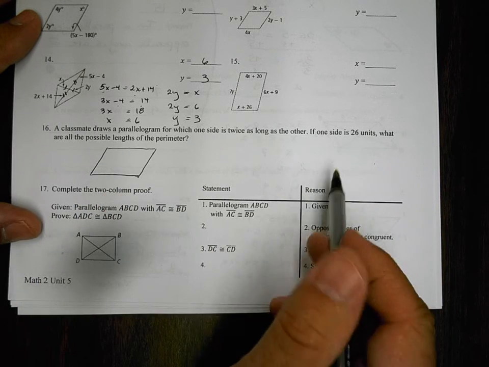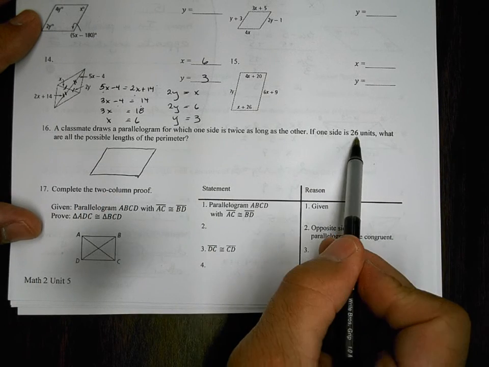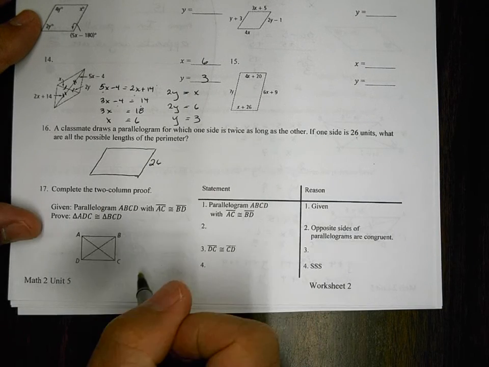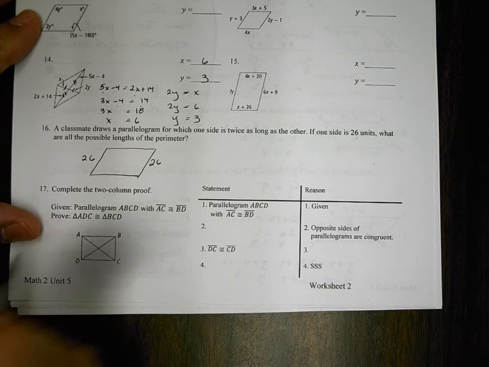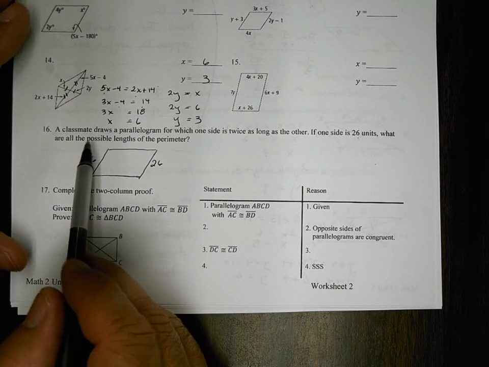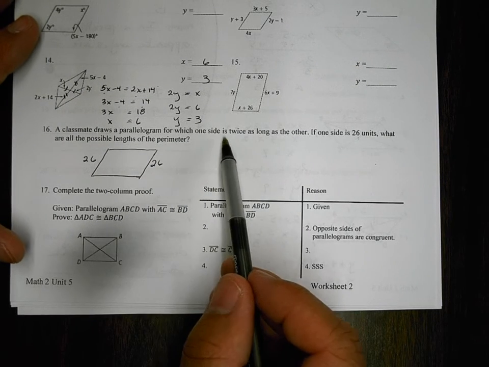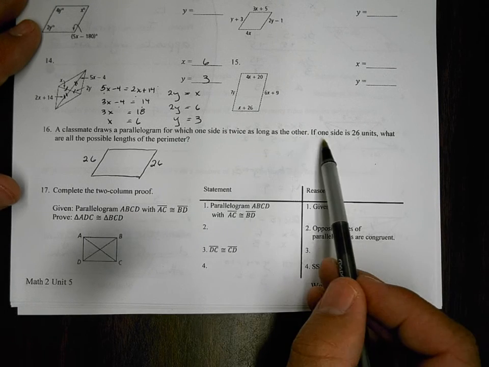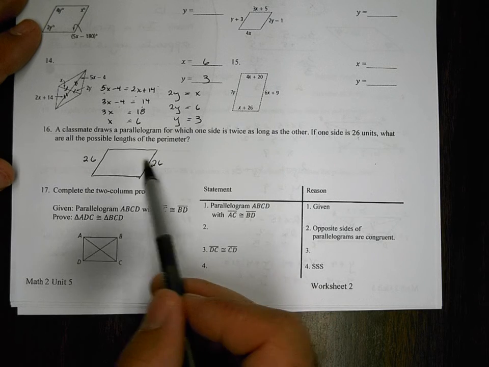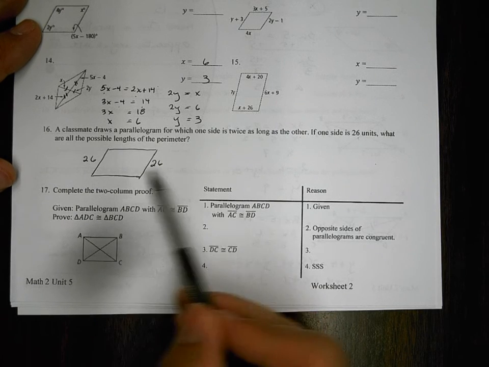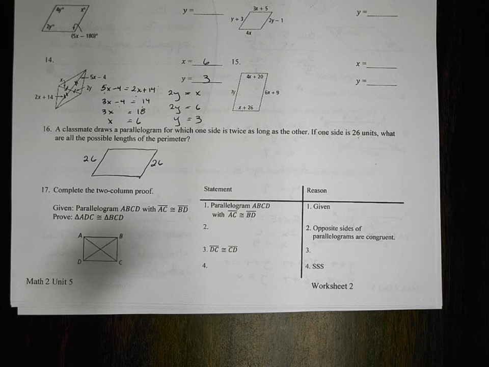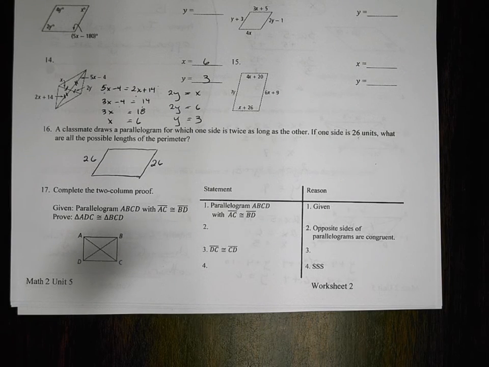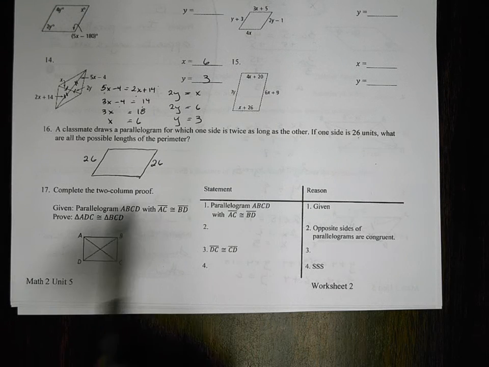So we know that one side is 26 units. I'm just going to call this side 26, which means this side is 26, correct? A classmate draws a parallelogram for which one side is twice as long as the other. Did it say which side? No. If one side is 26, it means two of the sides are 26. What are all the possible lengths of the perimeter? Remember, perimeter's all the way around. I'm going to leave that for you to mess around with for a little bit, and the proof, which I'm also leaving for you.